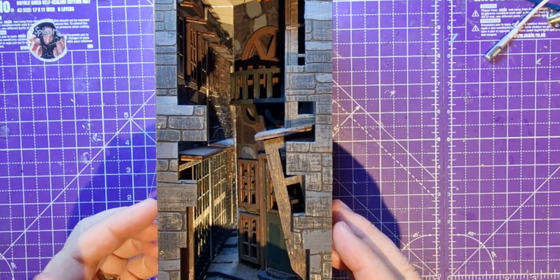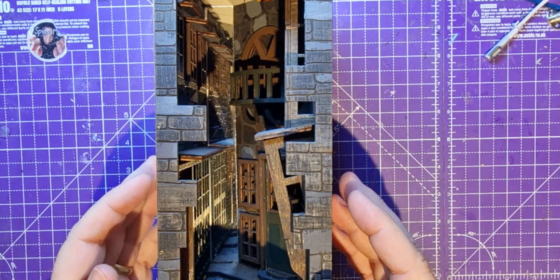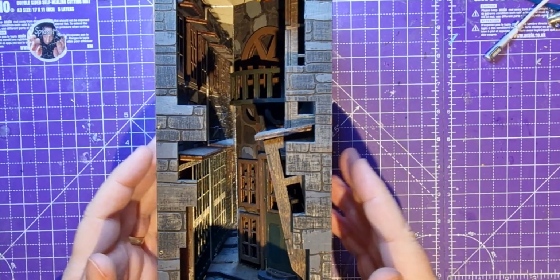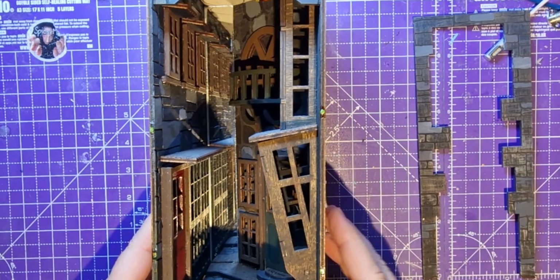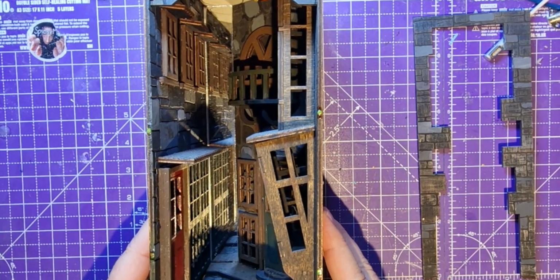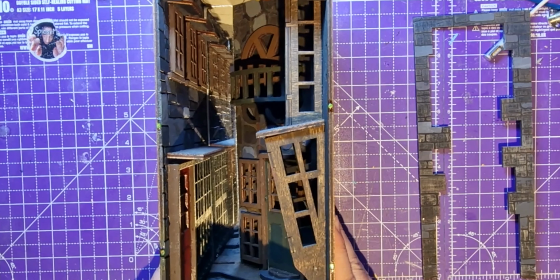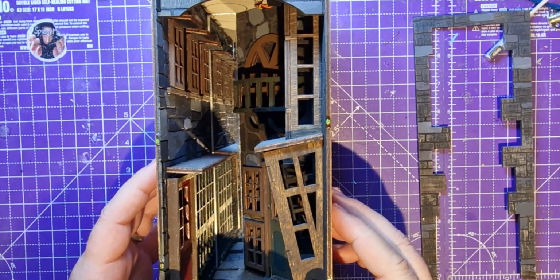So this is a Book Nook, or Book Nook, I don't know what it is, but it fits on a shelf and it provides a little world that maybe relates to some of the books that you have. They've been really popular, especially over the last few years.